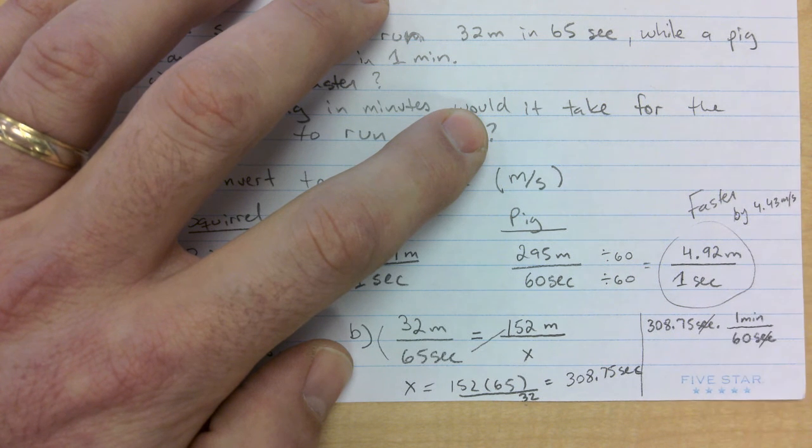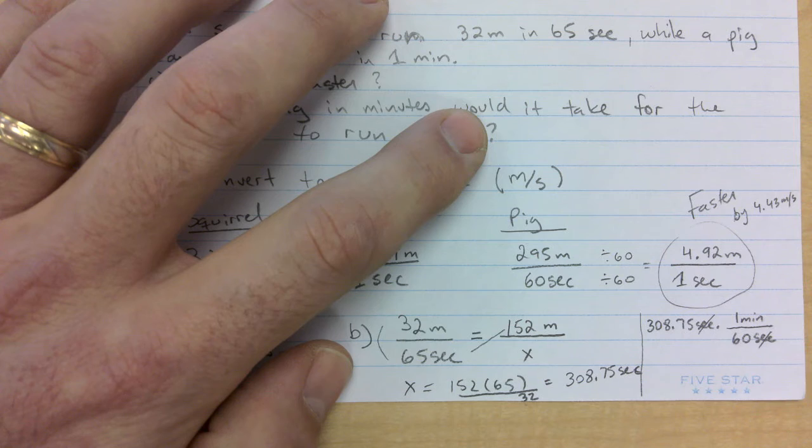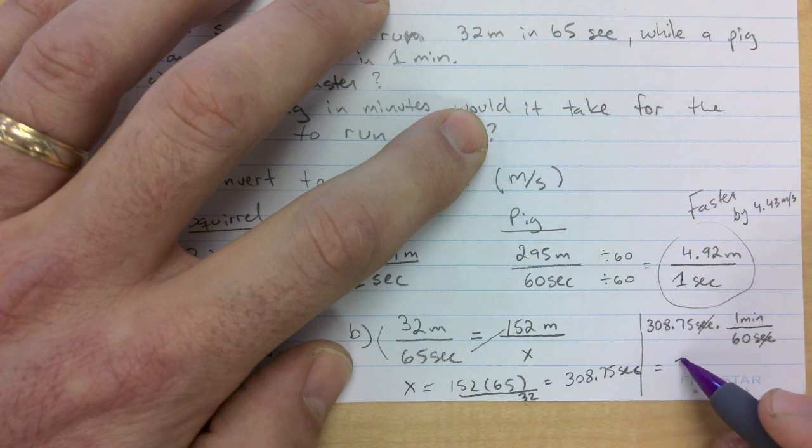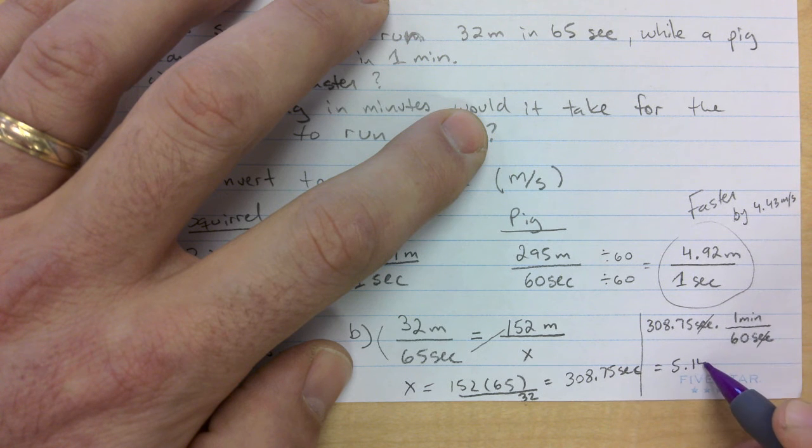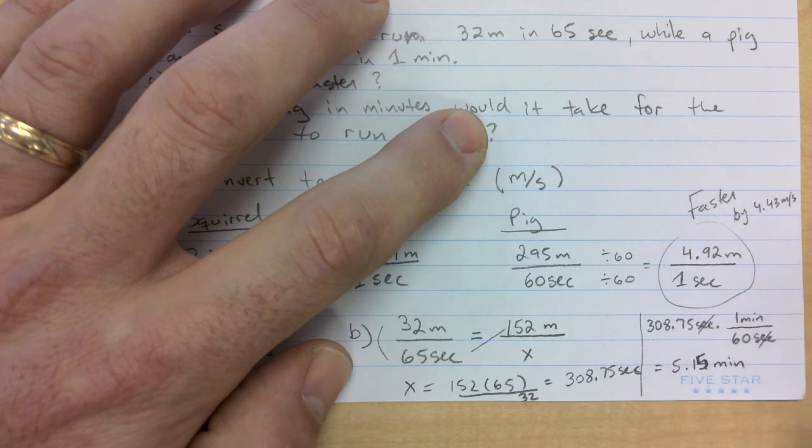It's just to be consistent with how we're doing conversions, right? And that is 308.75 divided by 60. That is 5.14. Oh, sorry, 0.15, that is minutes.